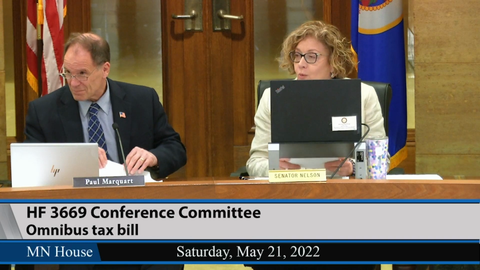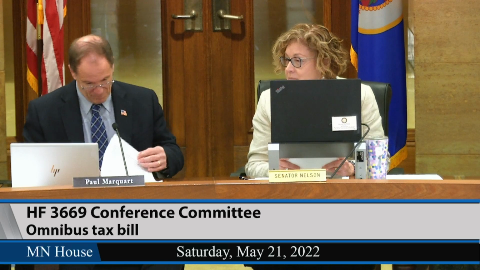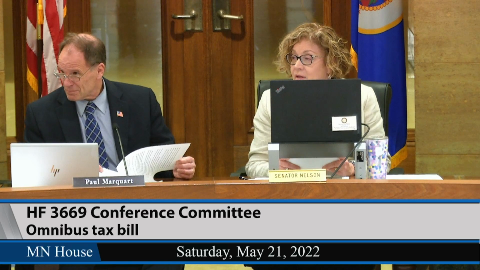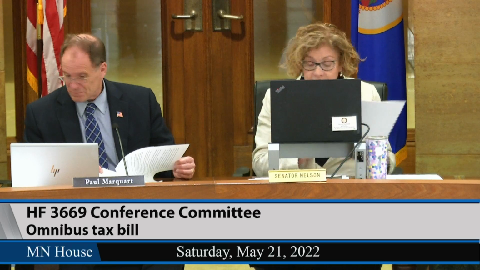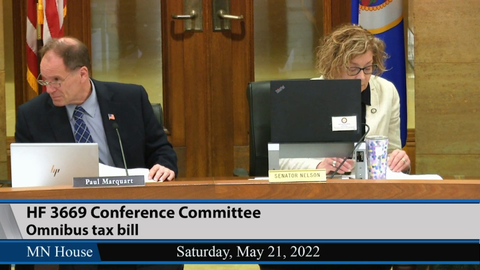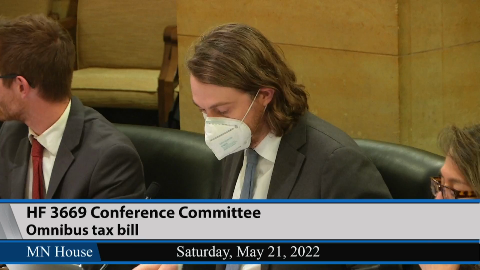Mr. Williams, do you have anything to add to Article 1 that you think we might not already know? Chair Nelson and members, I was just going to briefly draw your attention to a couple of the changes in the approach in Article 1, if that's helpful. Rather than walking through section by section, much of the bill is unchanged from what was the same in both the House and Senate bills.